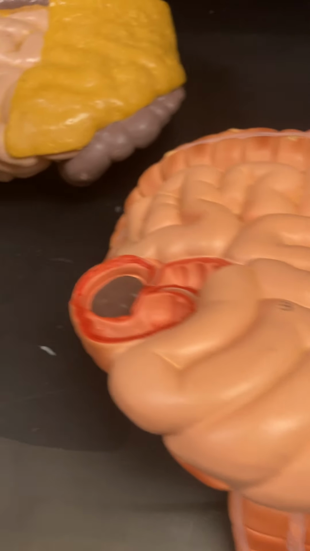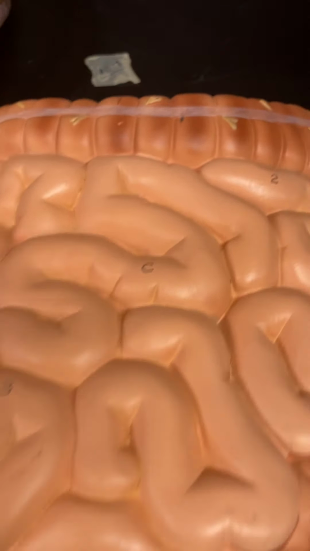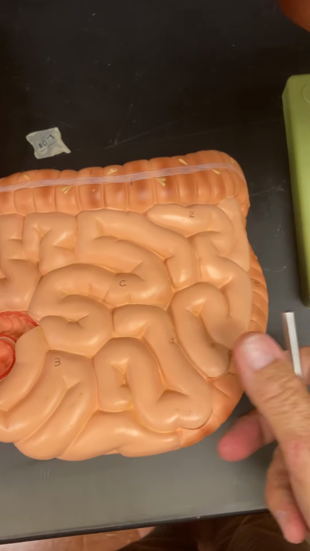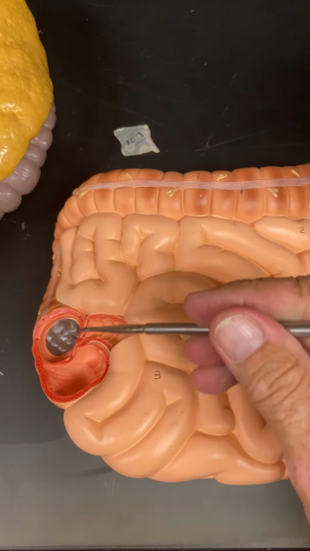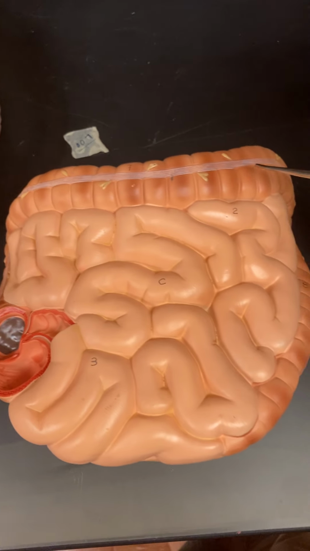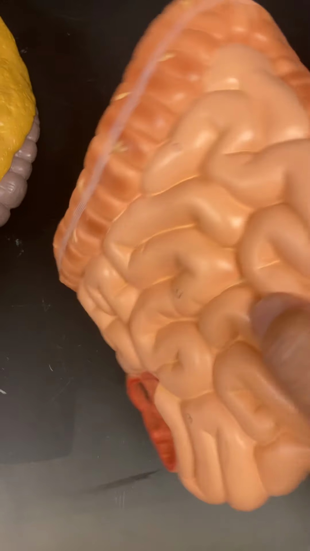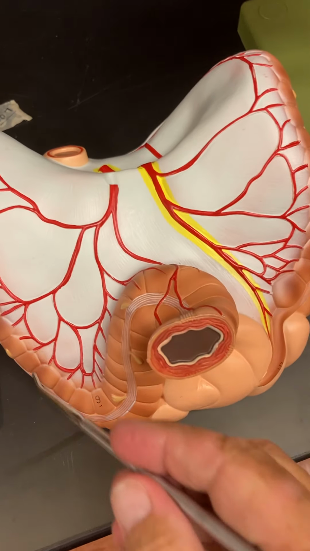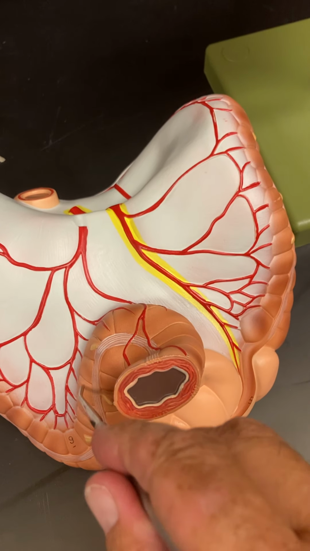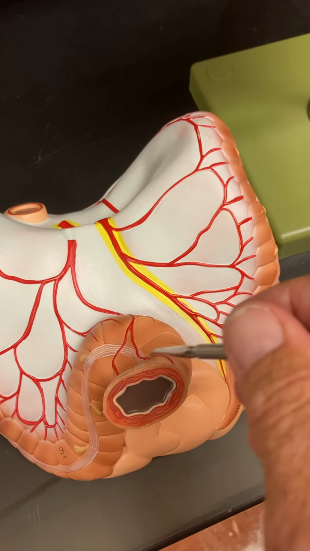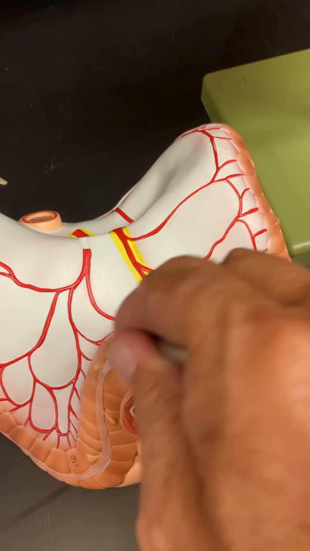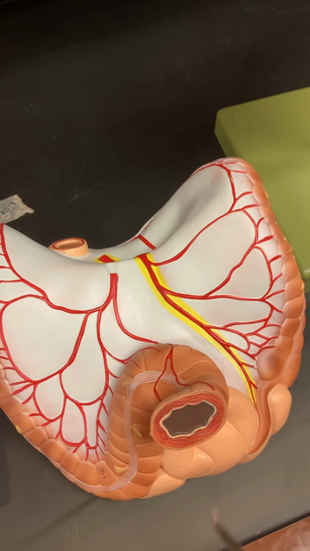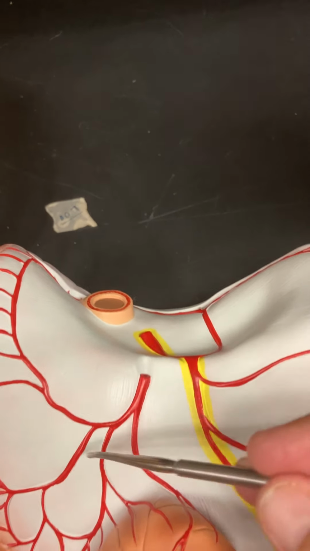Here's another one where we could just barely see. Just wanted to point out on this one that you can see the sigmoid. Ascending colon, transverse colon, descending colon. We flip it over. There, it's nice on this one. Descending colon coming down. The S turn, sigmoid colon. S for sigmoid. Straight out, rectum. Here's the peritoneum here.